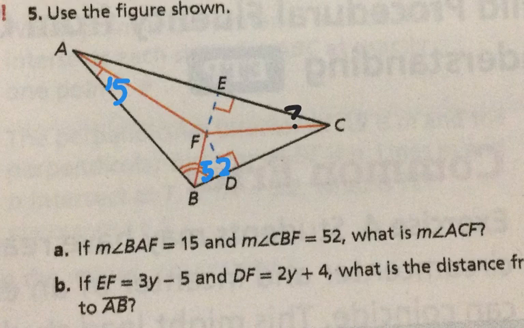So because this angle was 52, we know that this angle is also 52, because they're angle bisectors. If this angle is 15, then we know that this angle is also 15, because again, it's an angle bisector. And so I don't know what this small angle is, but I know whatever it is, that this one is the same, right? Because angle bisectors.